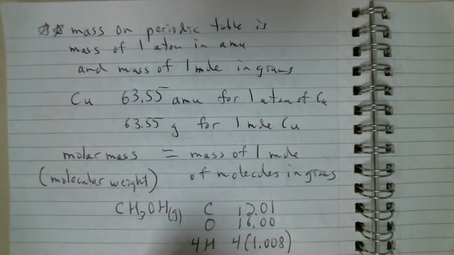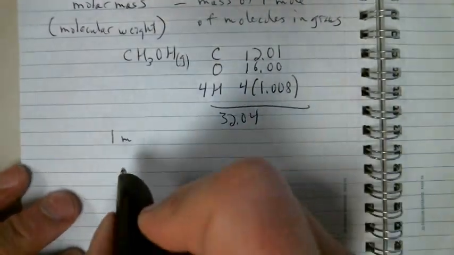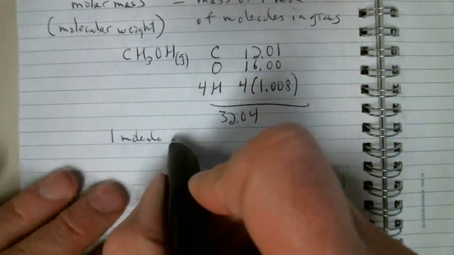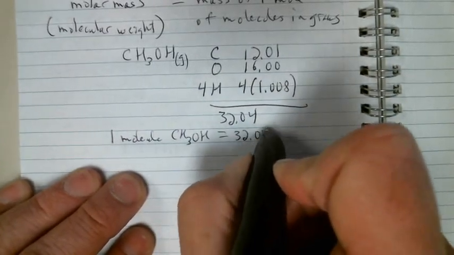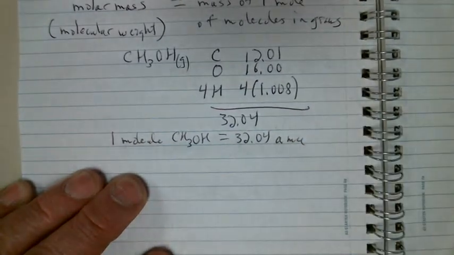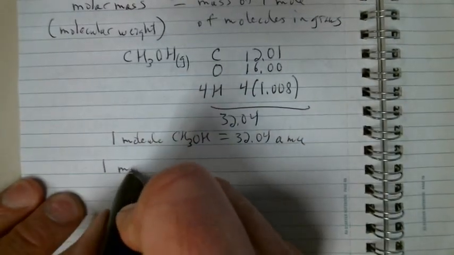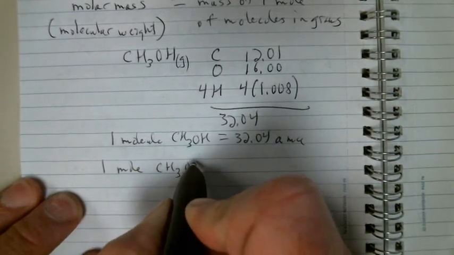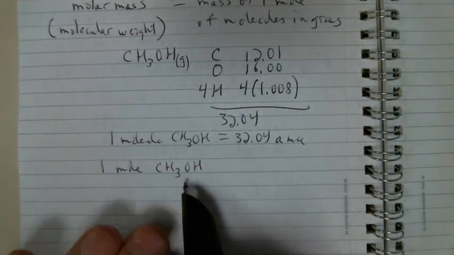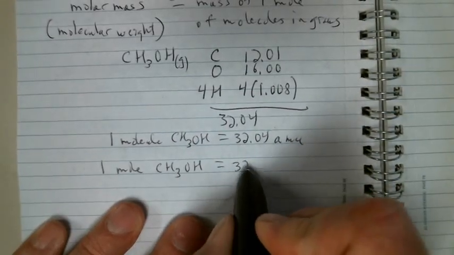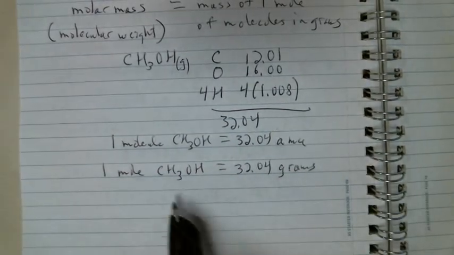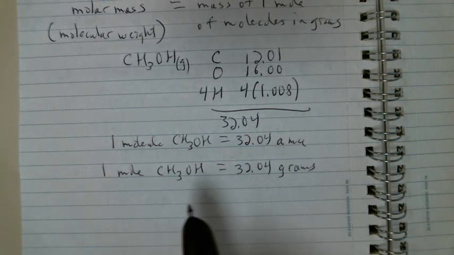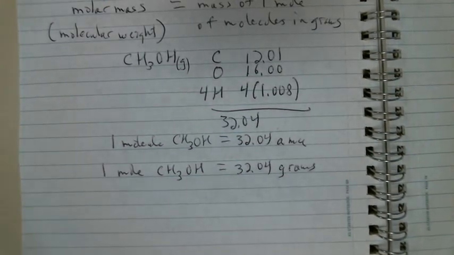So that is 1 molecule of CH3OH is equal to 32.04 AMU, or 1 mole of molecules, but we don't say that anymore. 1 mole of CH3OH is 32.04 grams. And then we can use these as conversion factors to go back and forth between grams and moles and grams and so on and so forth. Okay, so that's the idea.